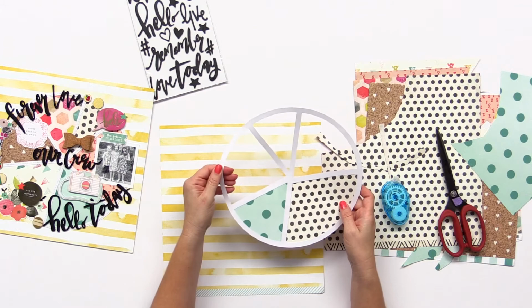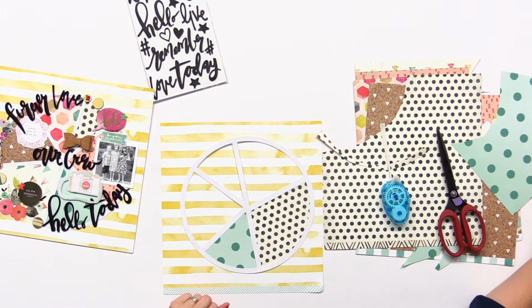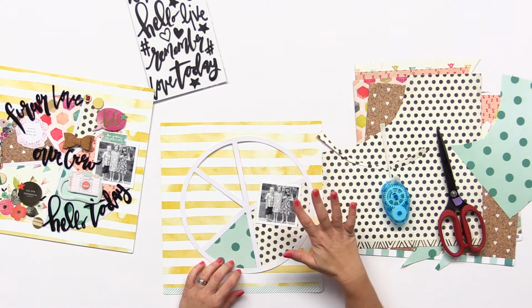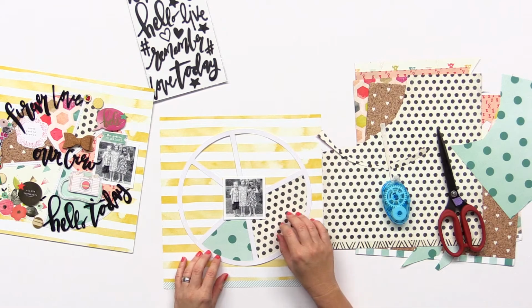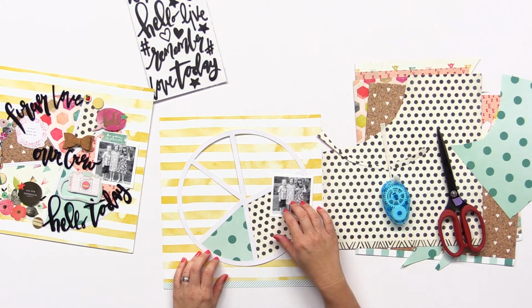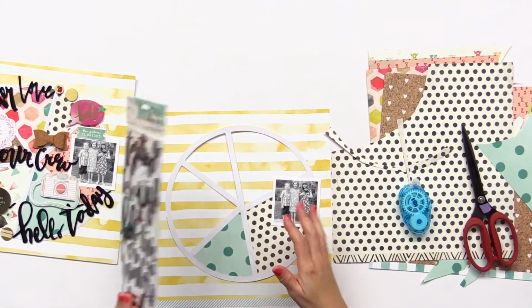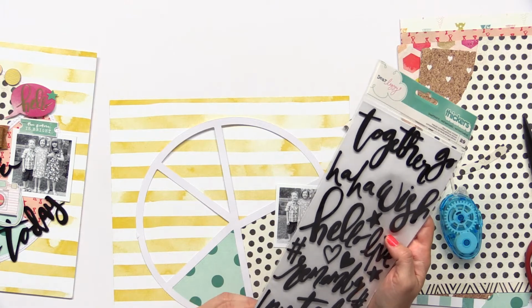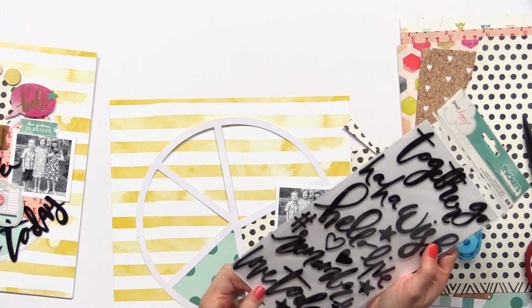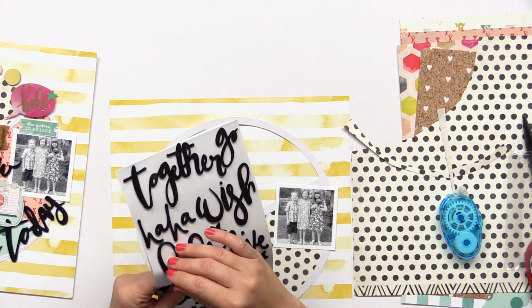And once I had all of the spaces filled, I just add it to my background paper. And then I have a photo that I kind of place over to the side. You could place your photo in the middle of the pie chart if you wanted to. I like to kind of have it offset so that I can add different embellishments. And since you're working with a circle design, it's kind of fun to add a lot of embellishing around this. So I used some thickers and just kind of created some fun titles around the layout.